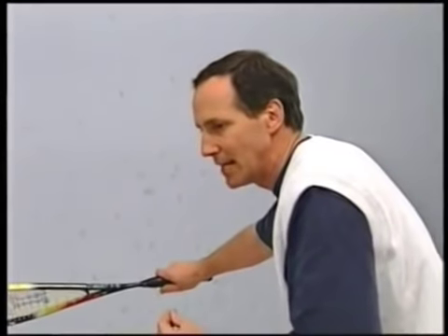The critical point is that your racket is going through the hitting zone on the correct plane. The angle of the ball is going to be the same as it was for the attack boast. We want the ball to connect with the front wall near the center of the court to allow it to bounce twice before the opposite side wall.